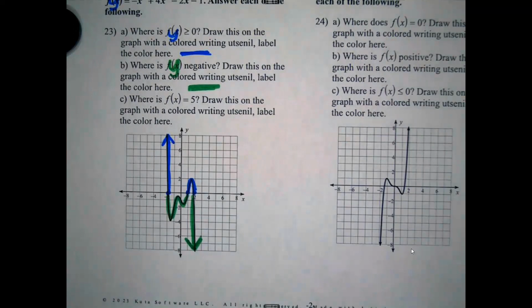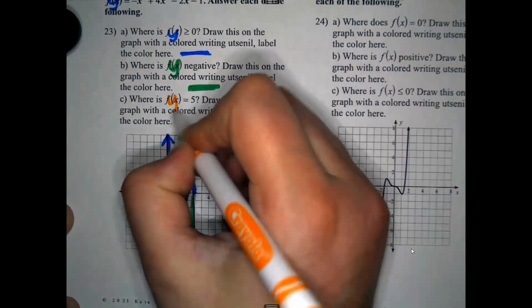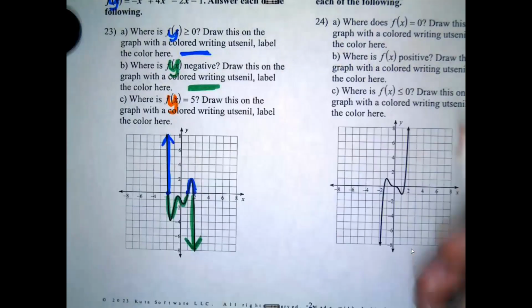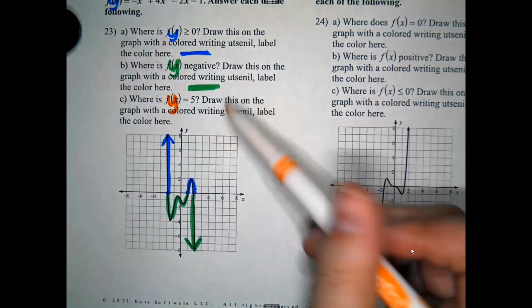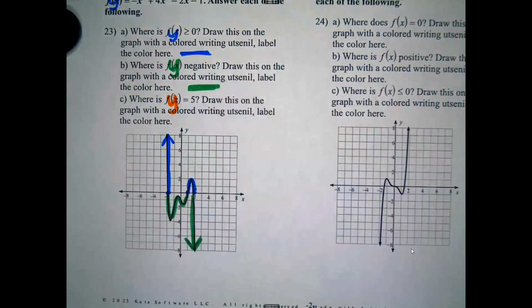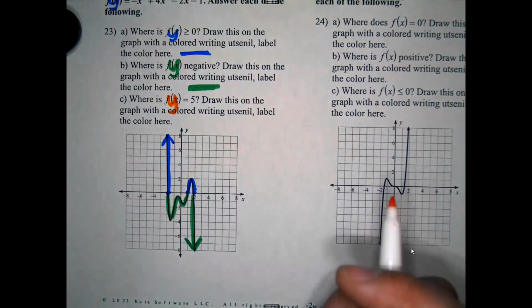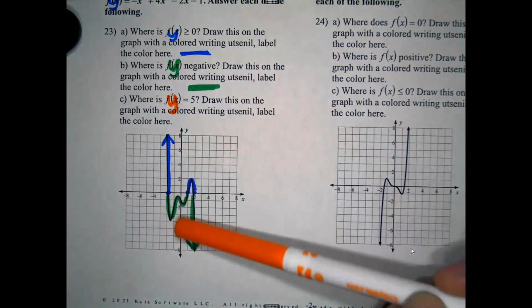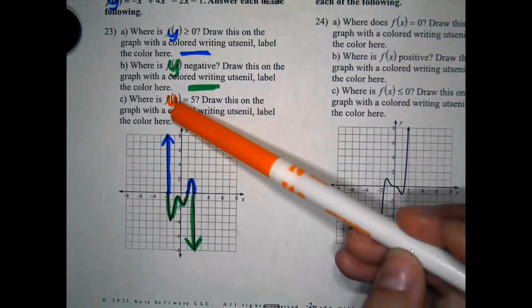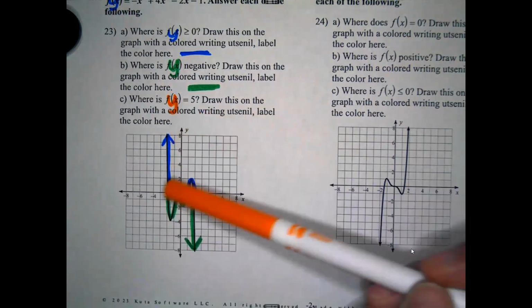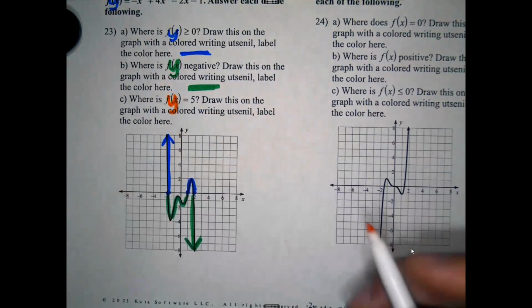Now the last question says, where is f of x, which is really just asking about y. Where is y, or f of x, equal to 5? Where is the y value equal to 5? On my graph in here, is the y value equal to 5 in the blue part or the green part?